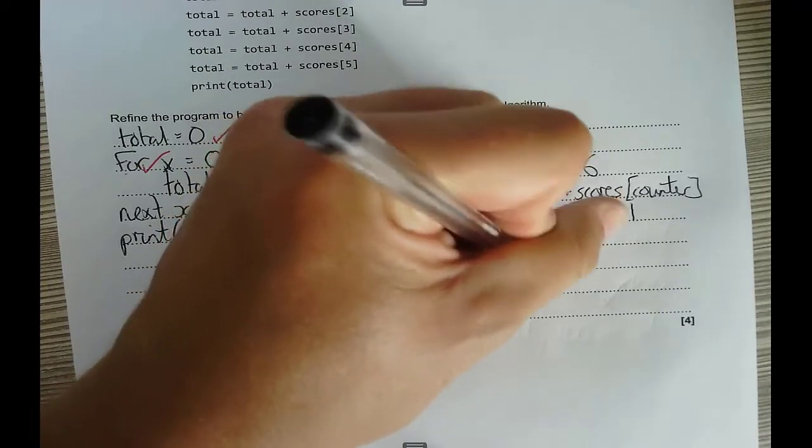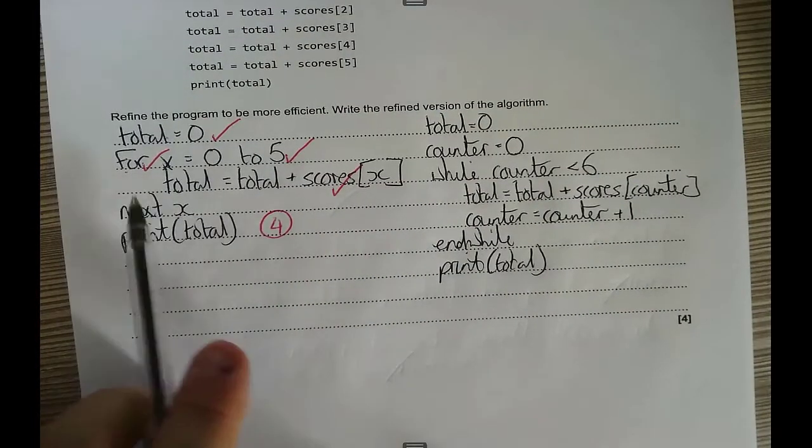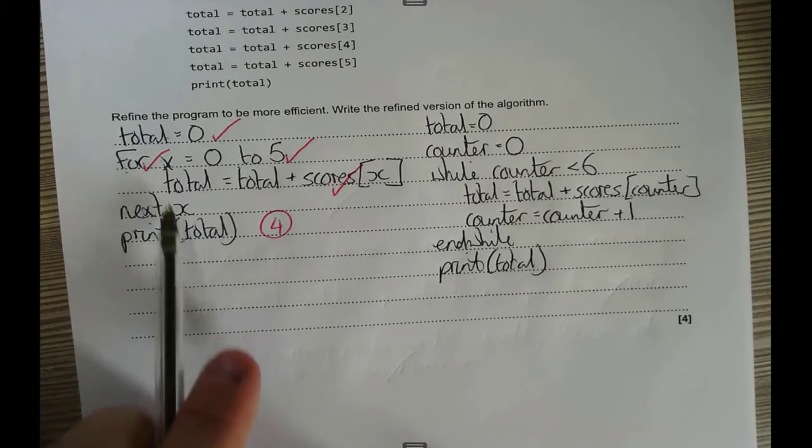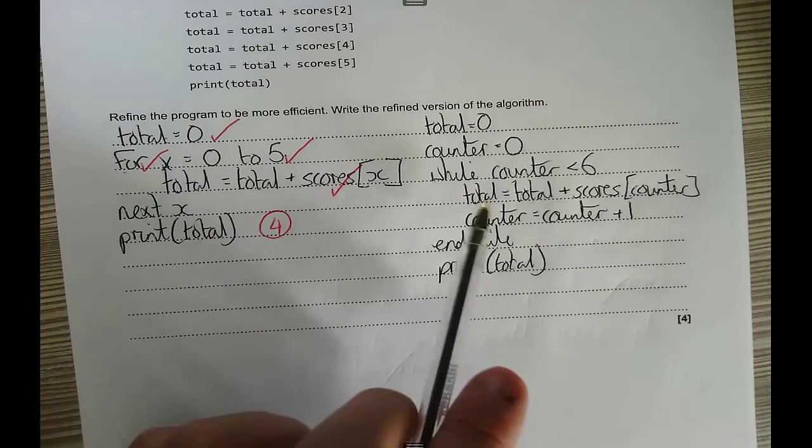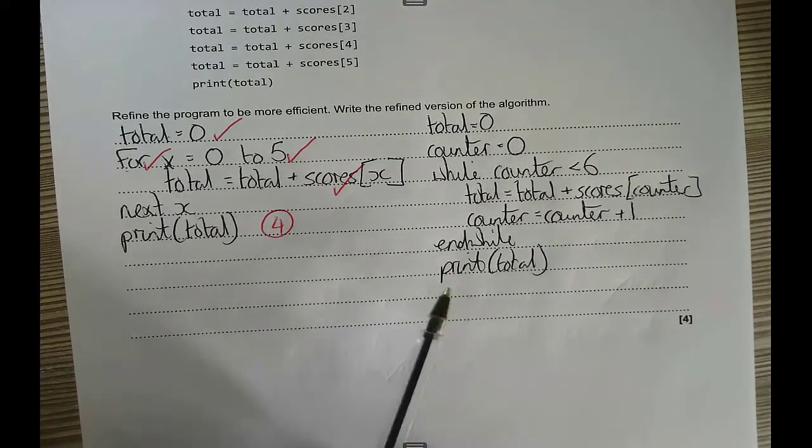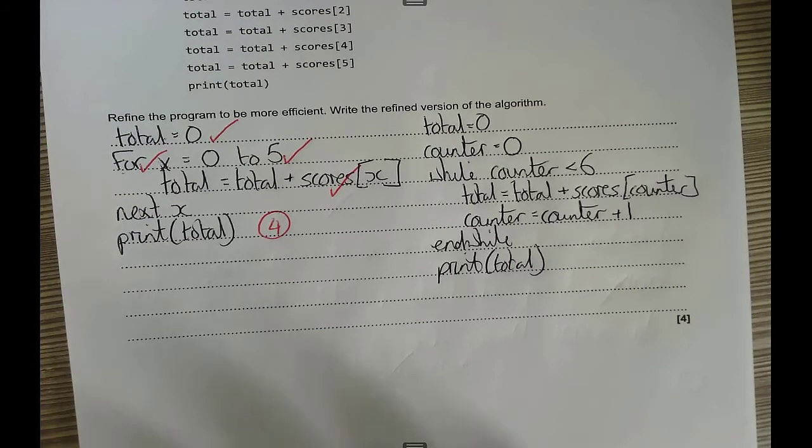So it's a little bit more long-winded, because with a for loop x will automatically increment, whereas with a while loop you will have to have your counter variable and increase it yourself, but they're both perfectly valid answers. So there are your refining algorithm solutions.